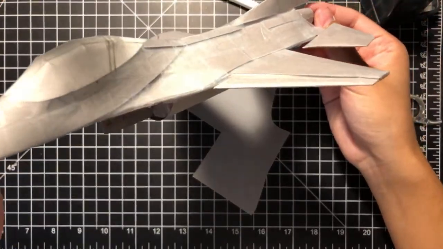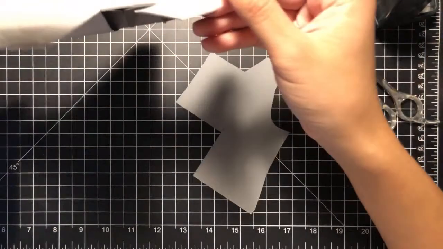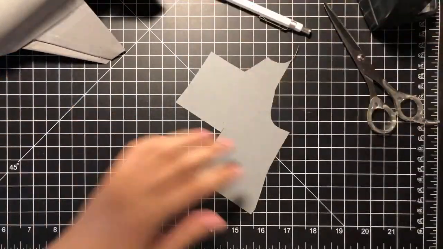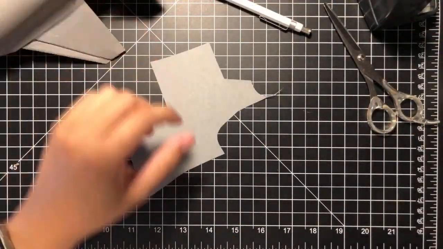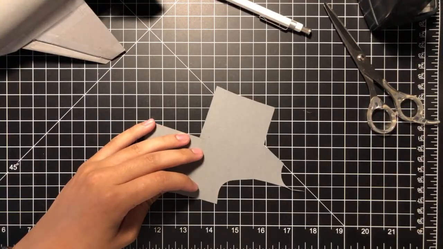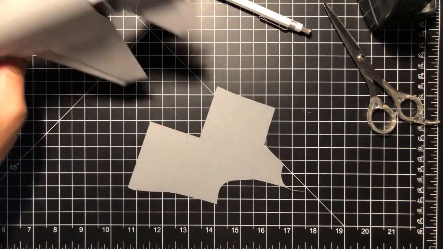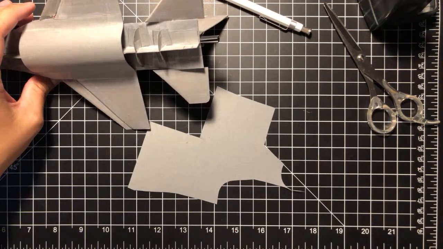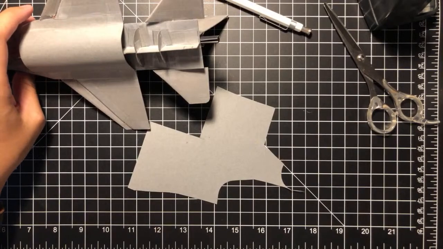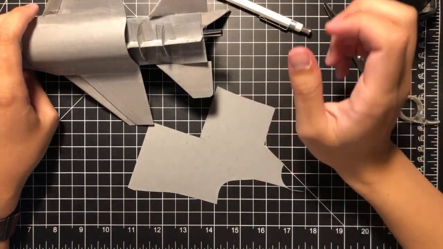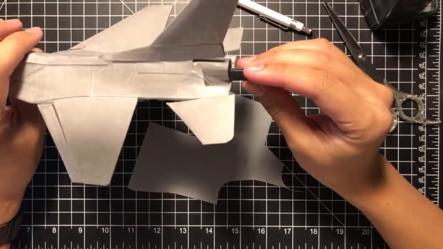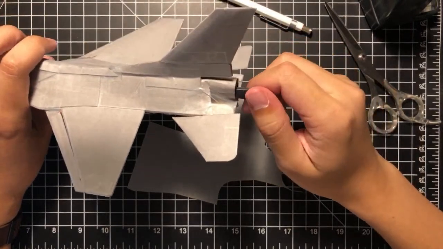The front intake part needs a little bit of work, and the back part here needs a lot of work, actually, from the looks of it. I think it does taper. It's just how much do I want to taper?